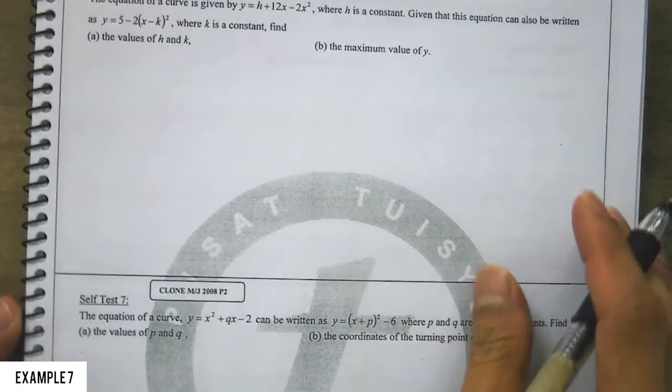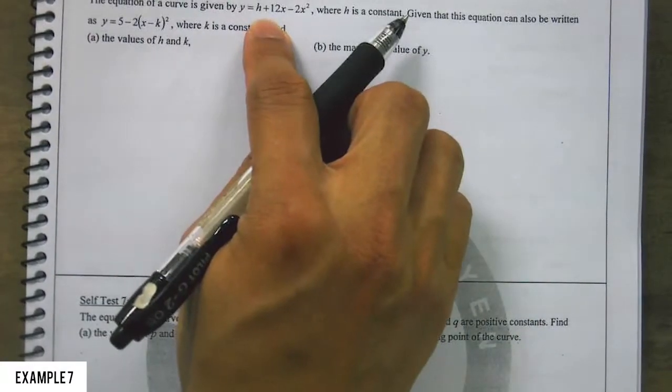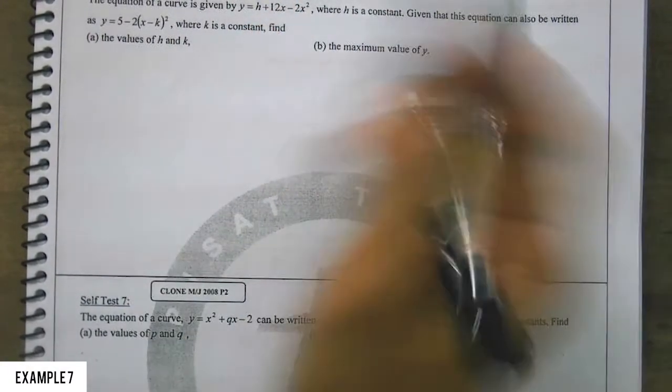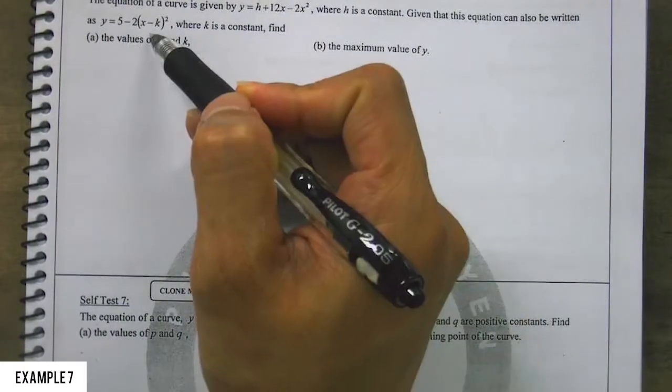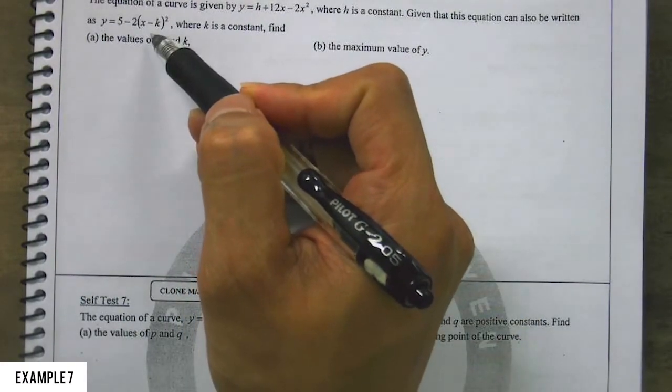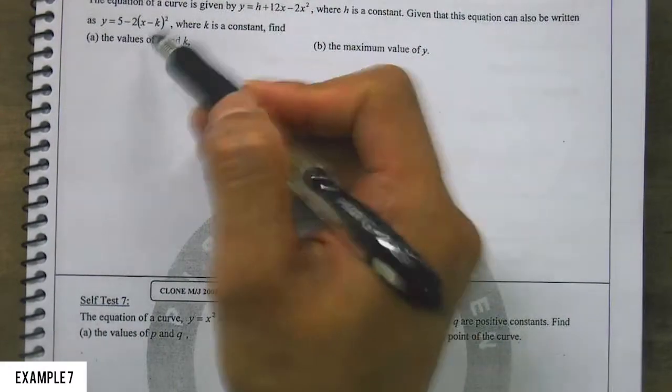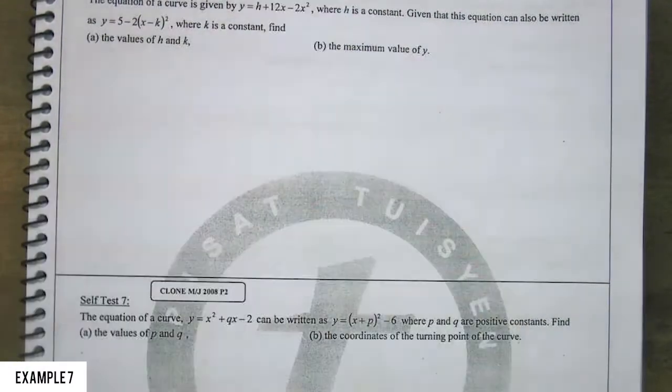Yeah, your unknown is h here. So, and you see that you are given in 2 forms. One is called a general form, one is called a completed square form, or sometimes they call it a vertex form. So which one would you, okay, I want to show you 2 methods.